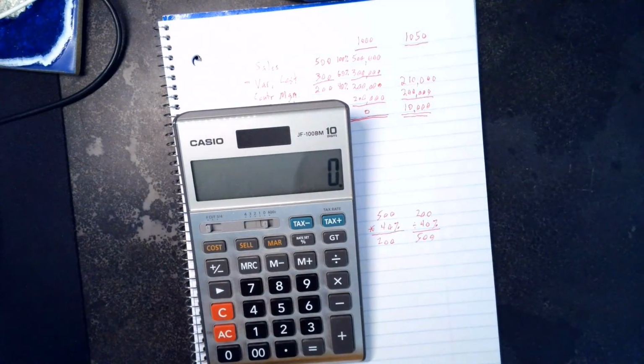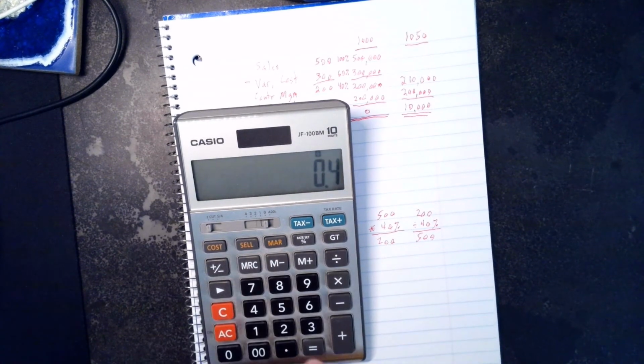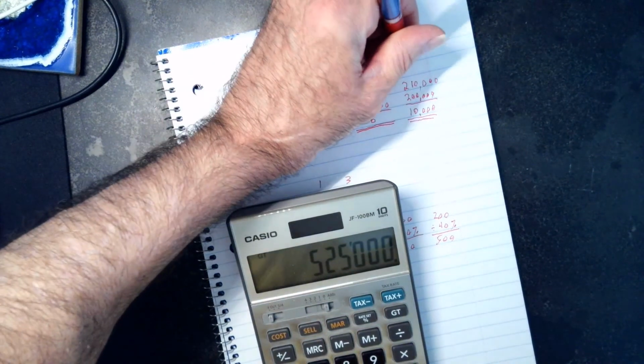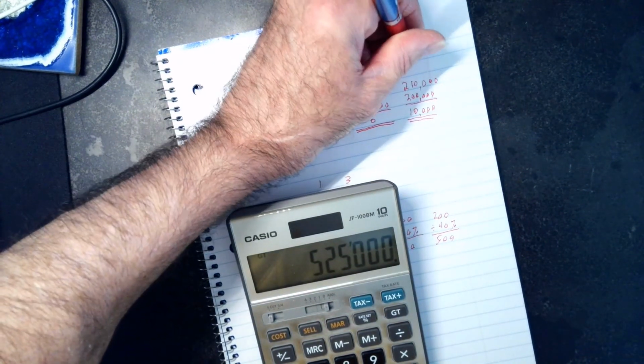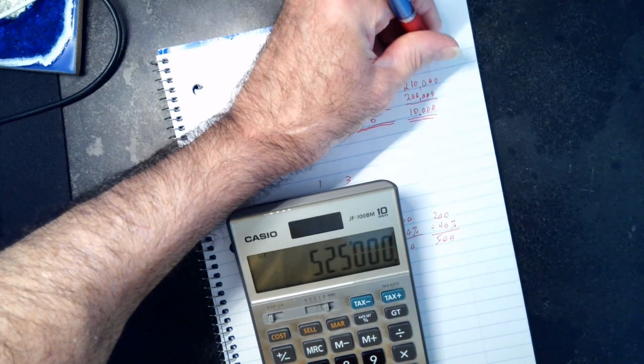So let's see here. I got 210. Oopsie, I got a decimal in there. 210,000. I'm going to divide that by 0.4. And that gives me 525,000. Alrighty.